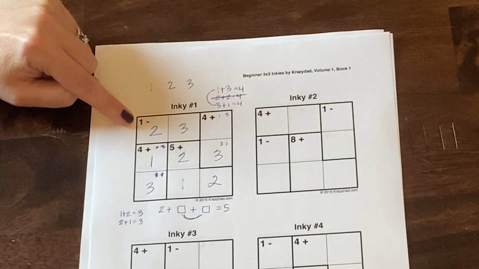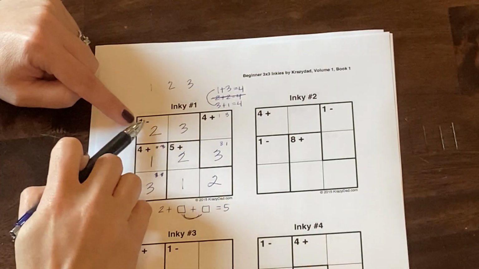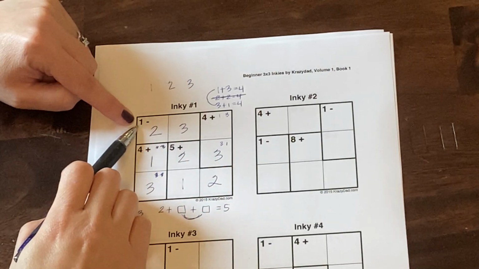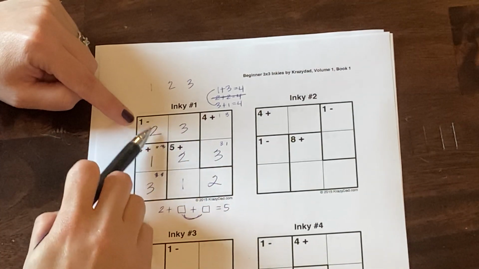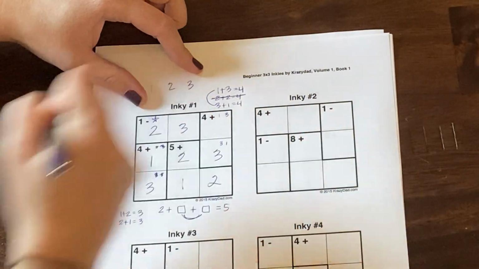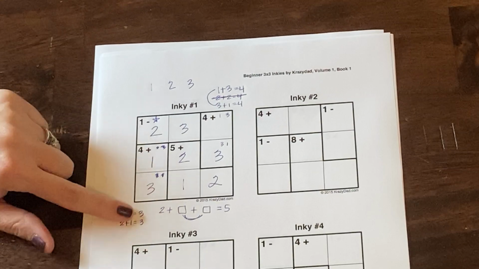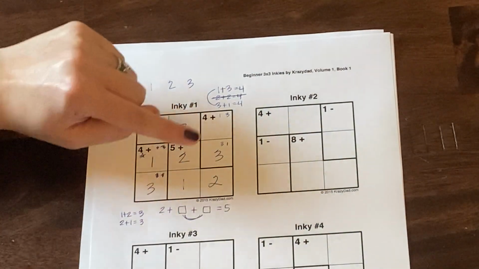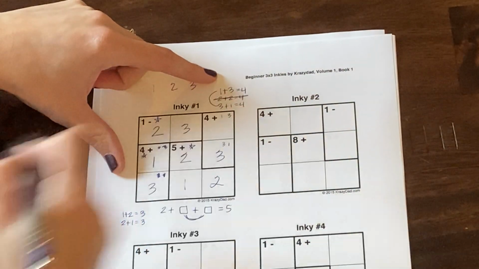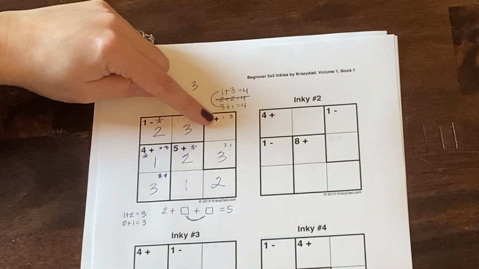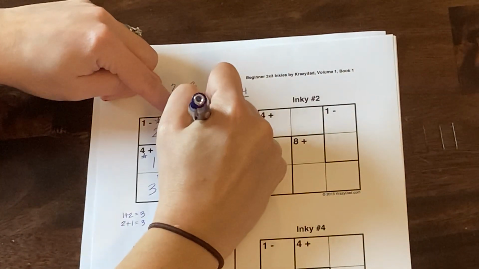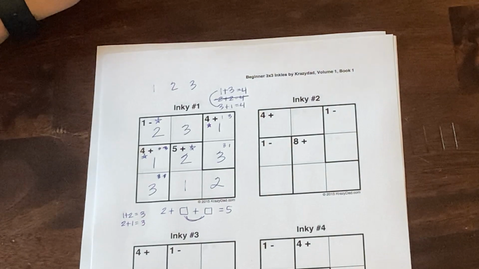Now, if I take the bigger number minus the smaller number in this cage, do I get a difference of 1? Let's check. 3 minus 2 does equal 1, so that works out. That's good. And I already checked this one. 1 plus 3 is 4. That's correct. 2 plus 1 is 3 plus 2 more is 5. That works out. And then what has to fill that box in? It's a 1. And I already know 1 and 3 equals 4, so that works out. This is how you solve a Kin-Kin puzzle.